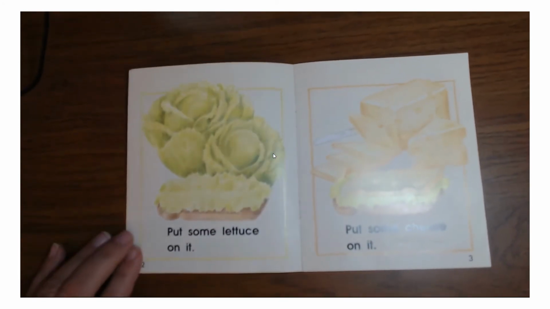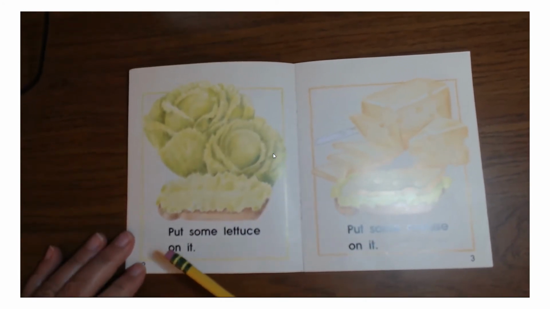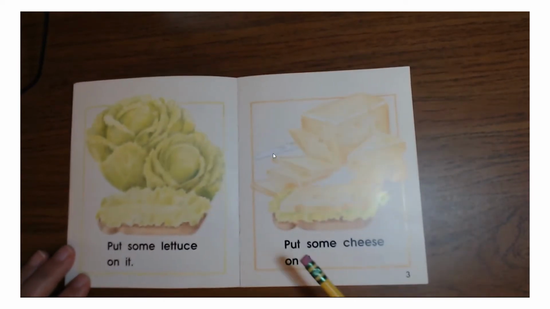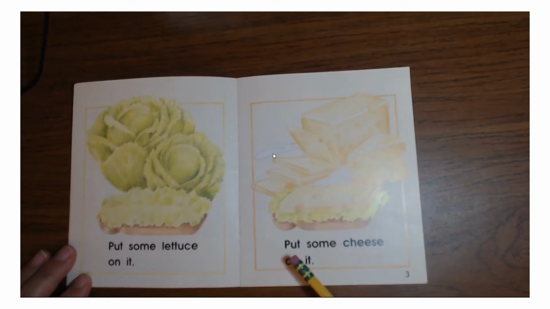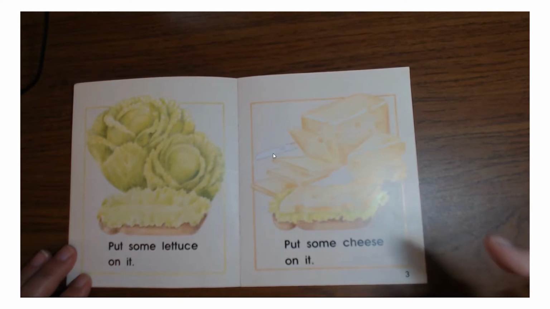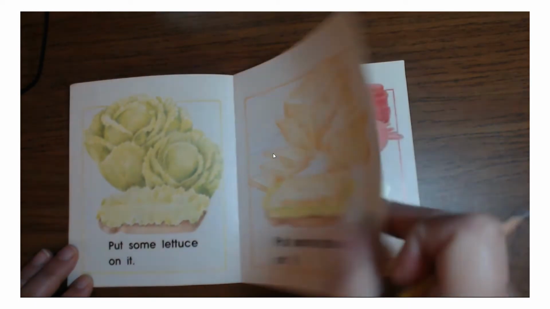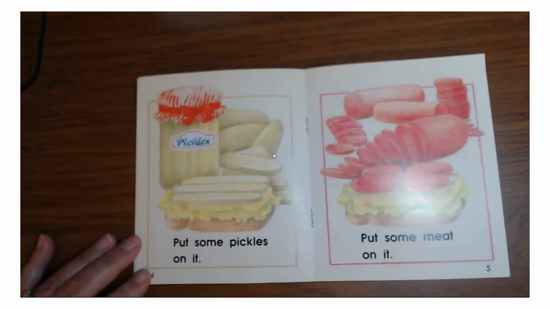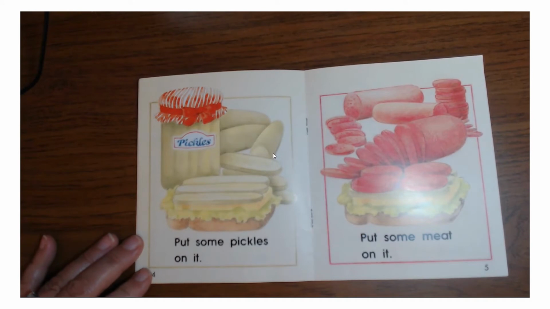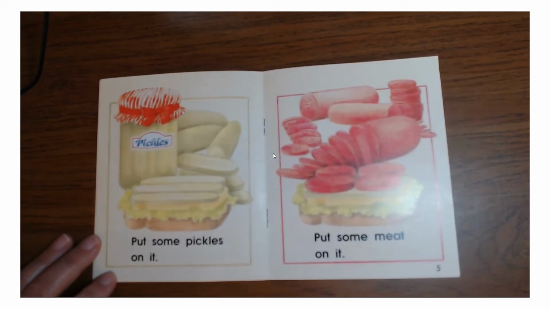Sorry. Page 2. Put some lettuce in it. Put some yellow cheese in it. Some green pickles in it. Put some red meat in it.